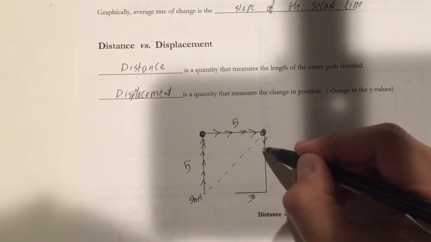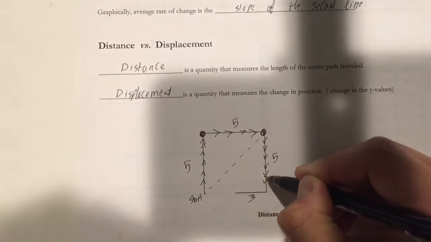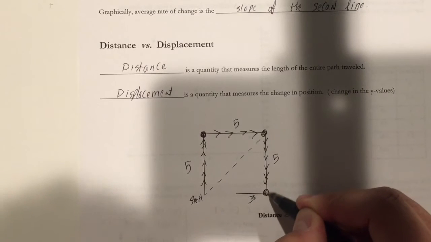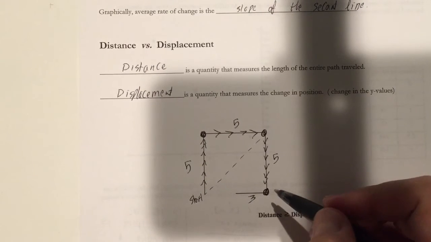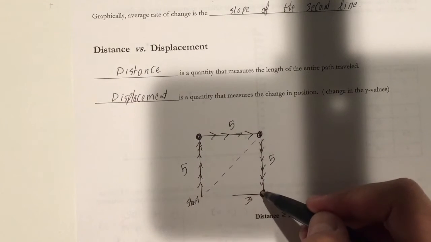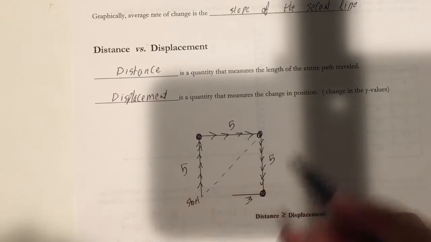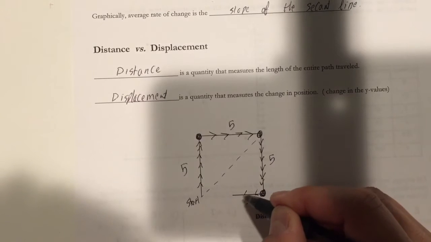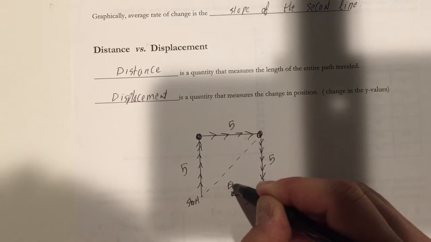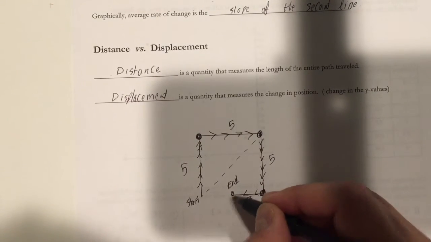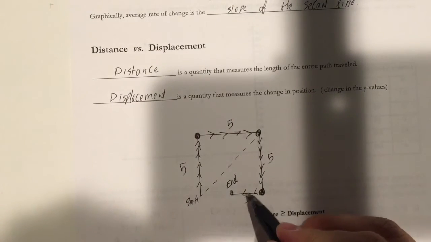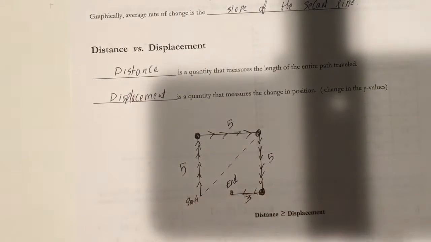As you continue to move down, once you have landed at this point, then your distance would be 15 units long, but your displacement is only 5. And as you continue to move to the left, and now you're at your official ending point, then your distance would be 18, but your displacement would only be 2. So there's a difference between displacement and distance.